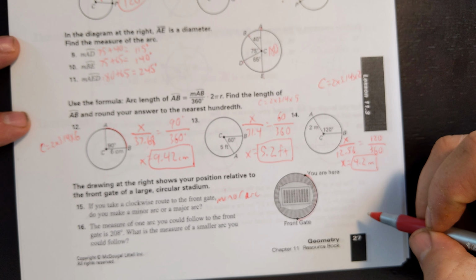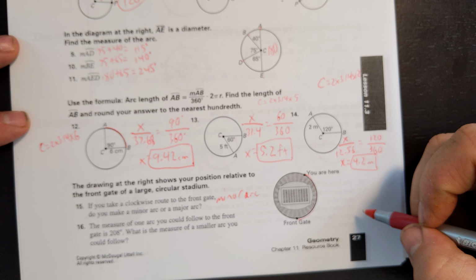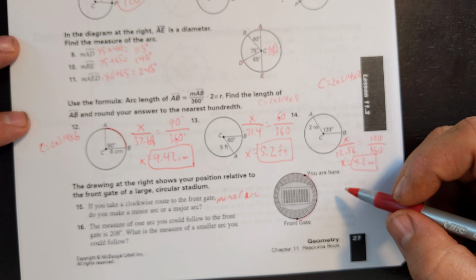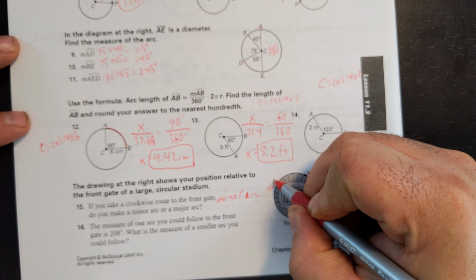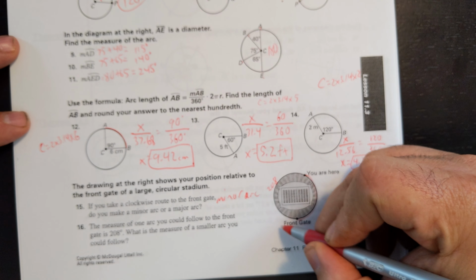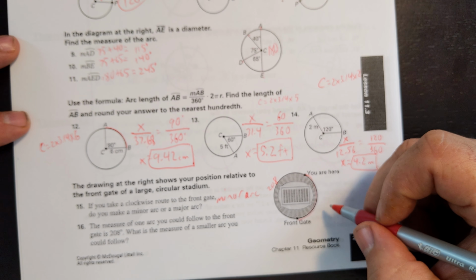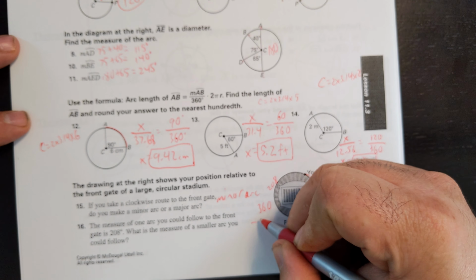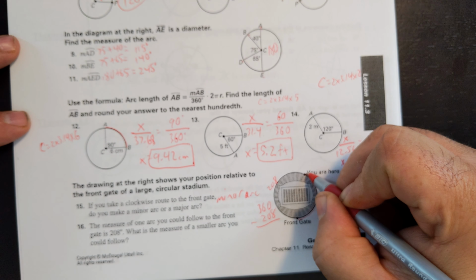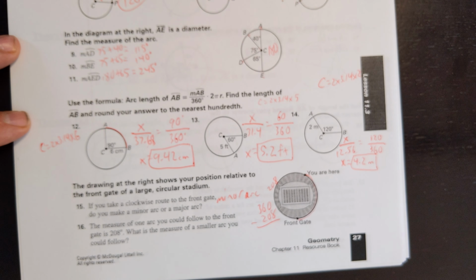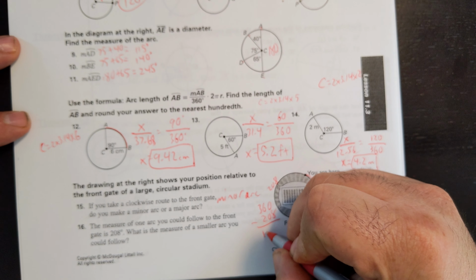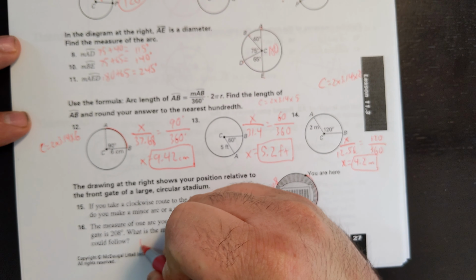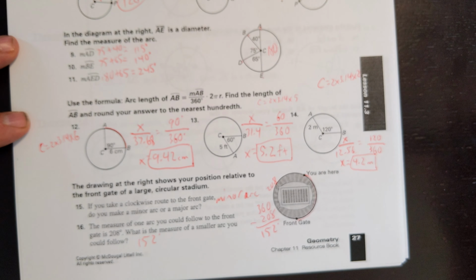It says the measure of one arc you could follow to the front gate is 208 degrees. 208 degrees has to be the bigger arc. It says, what is the measure of the smaller arc? So you get the 360 for a full circle, subtract 208 for the arc on one side, and you're left with 152 degrees as your answer to number 16.